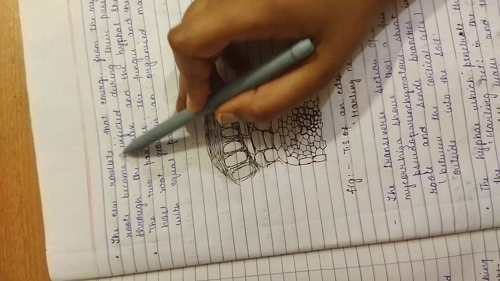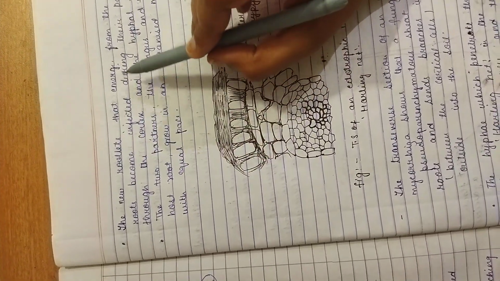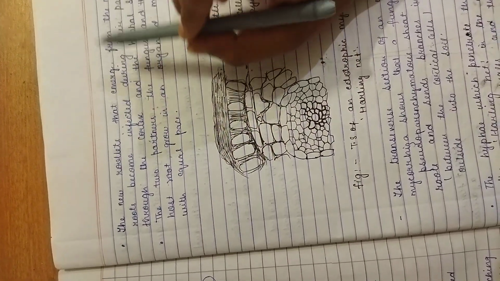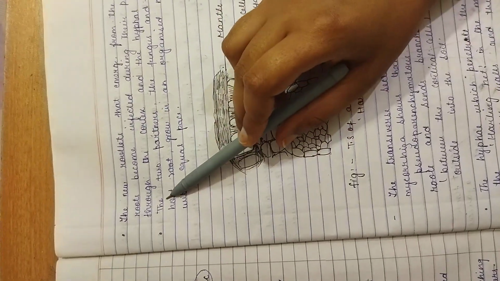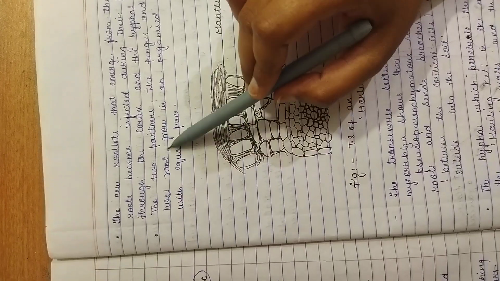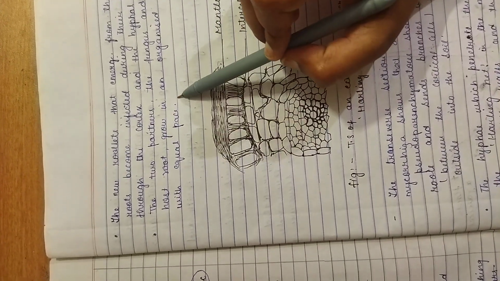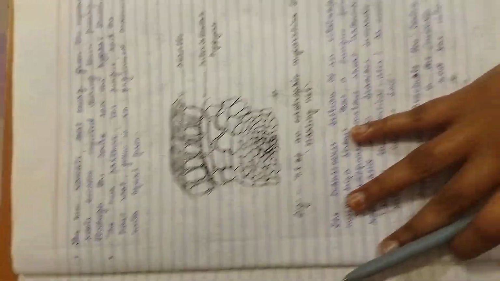The new rootlets that emerge from the mycorrhizal roots become infected during their passage through the cortex and the hyphal sheath. The two partners, the fungus and the host root, grow in an organized manner at an equal pace. Both benefit each other and grow together.